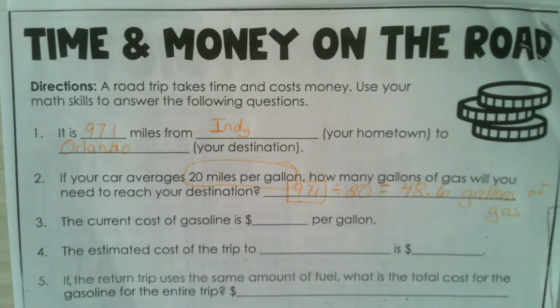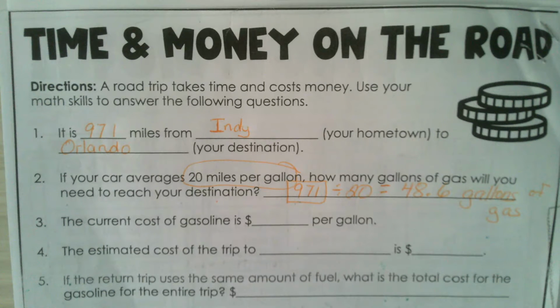Okay? Does everyone have their gallons of gas? Does anyone need more time? All right. Now let's go to the next one. The current cost of gasoline. What did you put down for how much you think gasoline costs now?